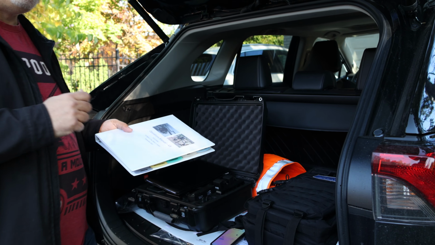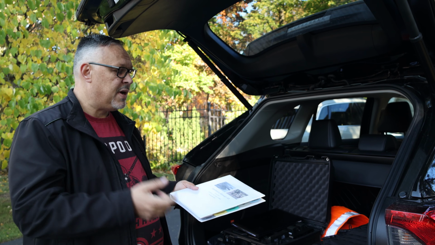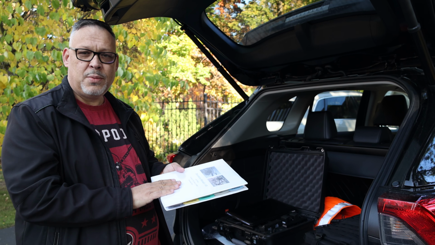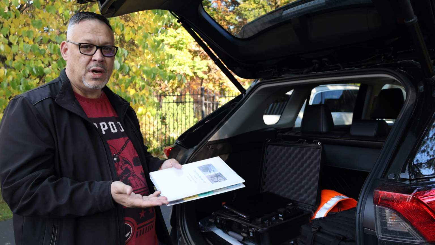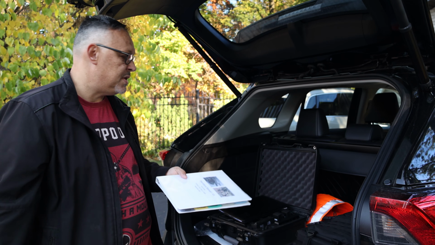Operations manual is going to have with you all the things you need to fly, such as your pilot certificate, registration for the drone, and it's going to have your standard operating procedures and most importantly your emergency operating procedures. So everybody's aware of what to do in the rare event of an emergency.